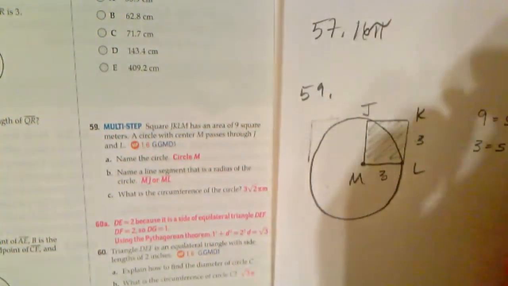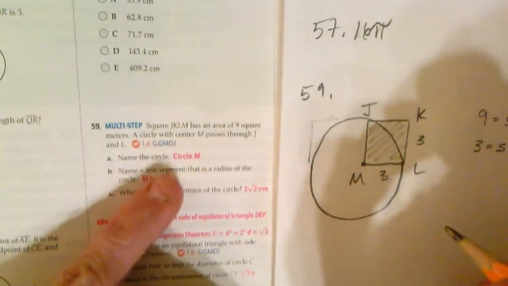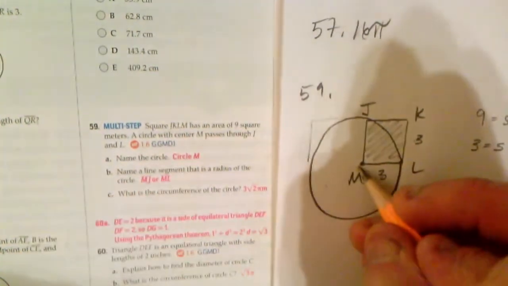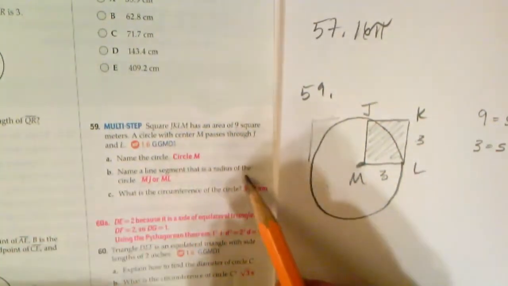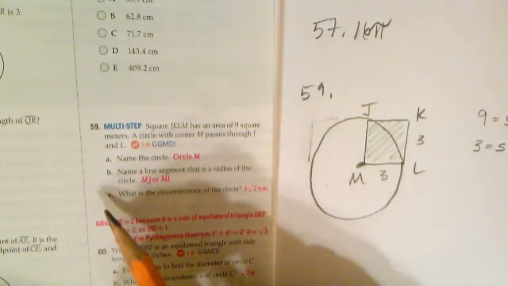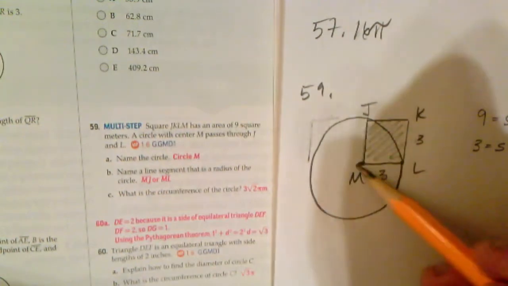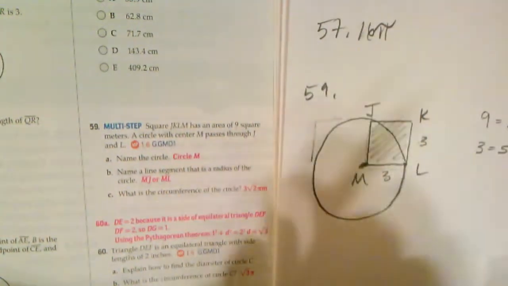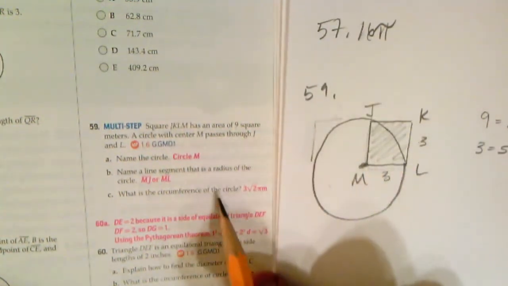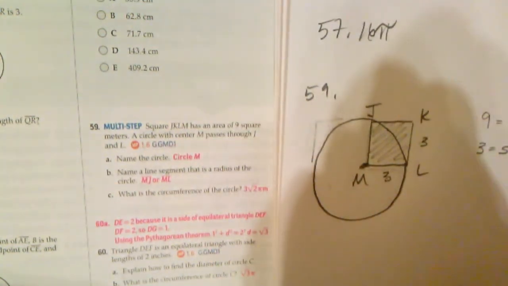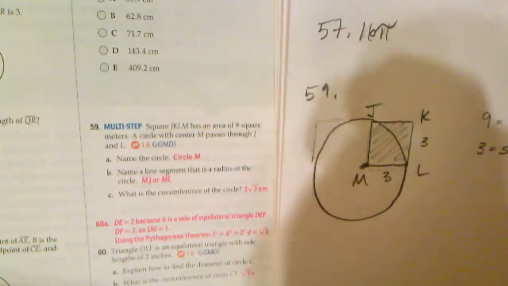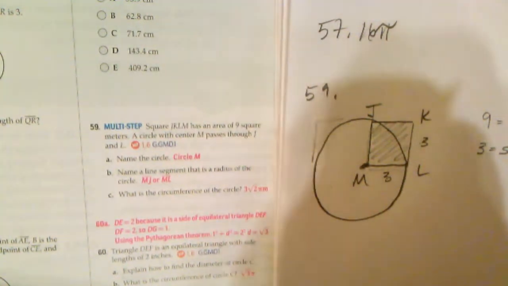Now, part A says name the circle. You can see that it's circle M. We always name the circle by the center point, okay? Name the line segment that is a radius of the circle. Well, that'd be JM or ML. Either of those would be radii. And what's the circumference? Now, the circumference, remember, is going to be, let's see here. What is the circumference of the circle?